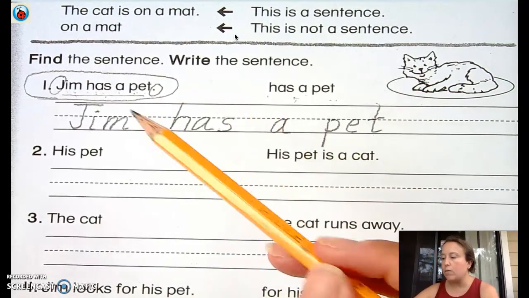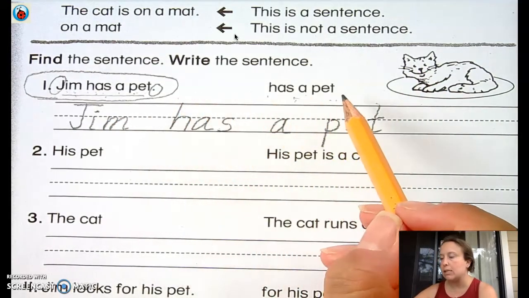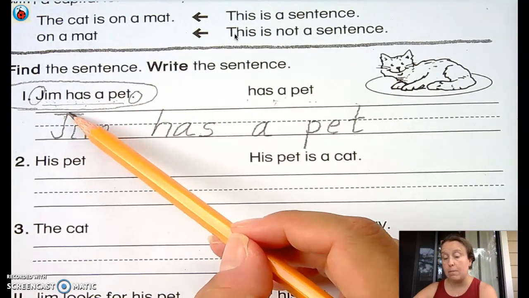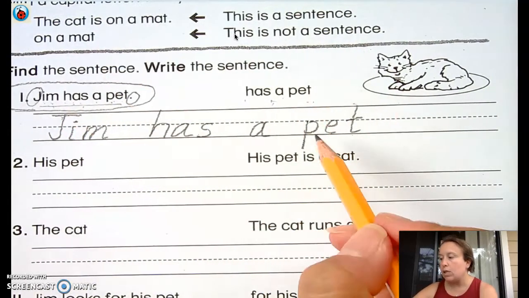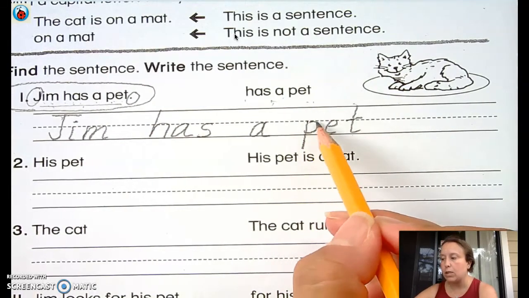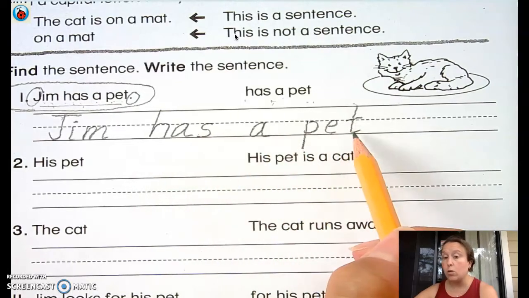You'll notice that all of my letters that are not capital do not belong up in the top by the sky. This J does because it is a capital. First of all, it's a name and it's the beginning of our sentence, but you'll notice that my P is not up there by the sky. It's below this, as we call the fence.